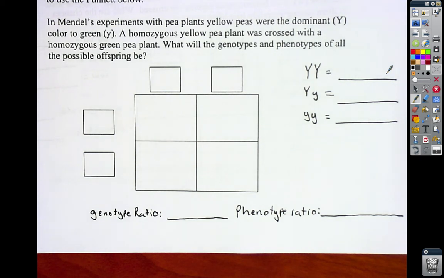First, we're going to start right here. We need to label these genotypes with their proper phenotypes. If you know the vocab words homozygous and heterozygous and dominant and recessive, this should be easy. This first genotype, capital Y capital Y, is technically a homozygous dominant genotype because there are two dominant alleles present, nothing else. In this problem, two dominant alleles give us a yellow plant.